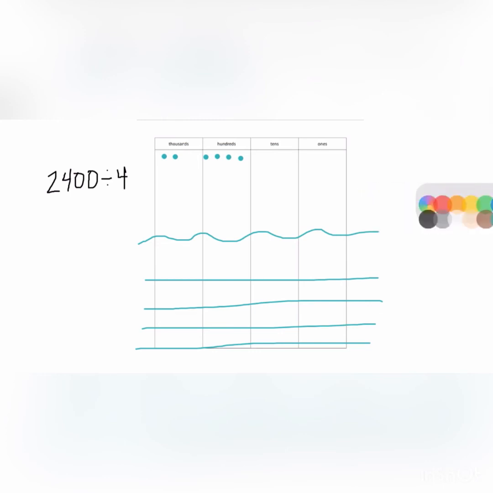I'm going to change colors so you see what I'm doing. And I'm going to bring those 2 thousands over to my hundreds place, drawing 20 hundreds.